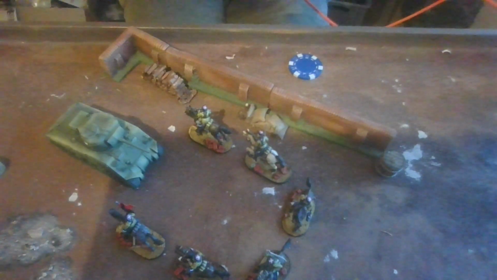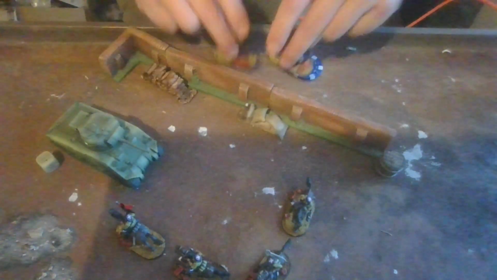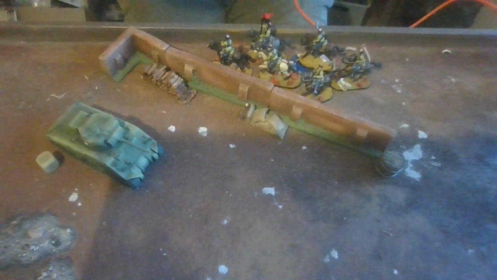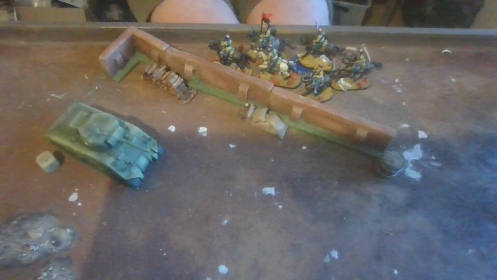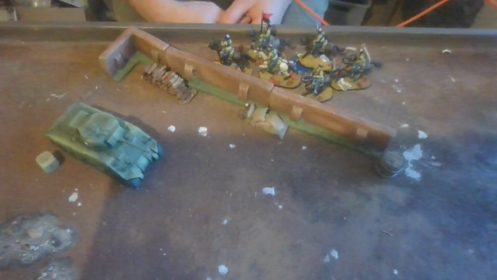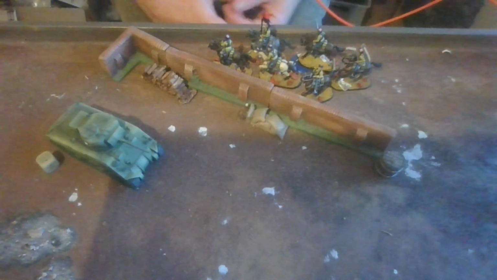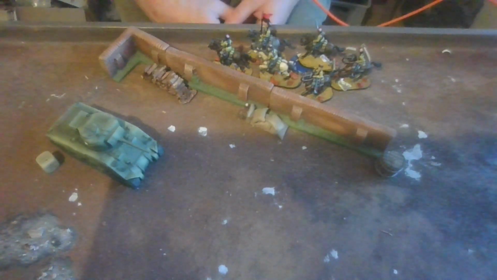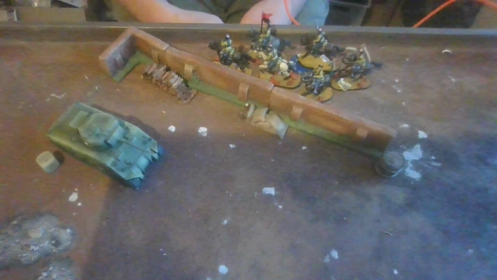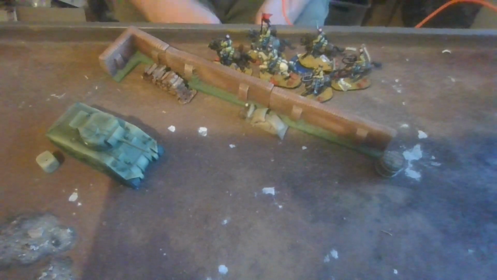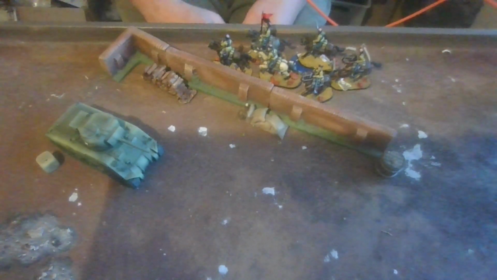And so let's imagine that the tank backs up here. I escape move behind the hard cover. Most likely I may lose one guy or get a pin, but most likely nothing happens, because suddenly I'm in hard cover and the tank has moved, and so it's going to need 5s or 6s to hit, depending on whether I'm inside of short range here.